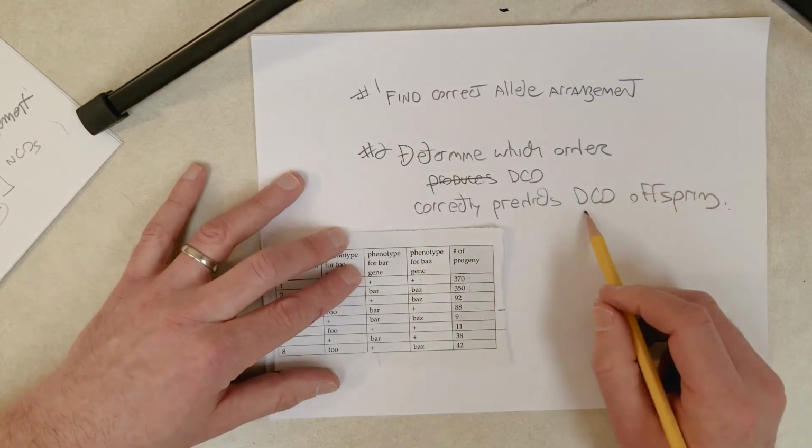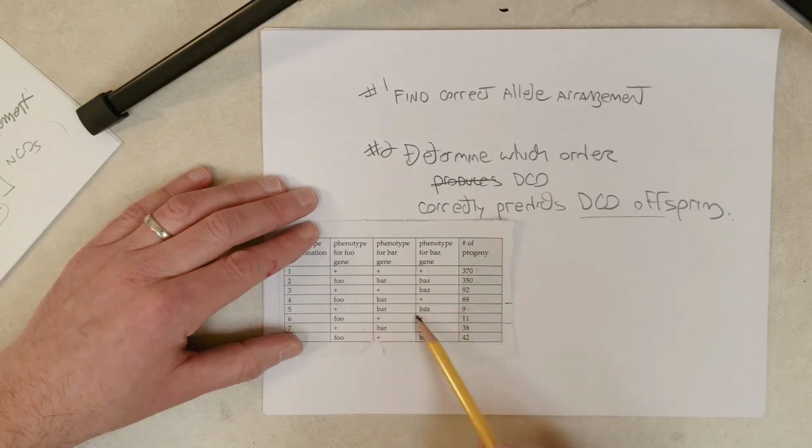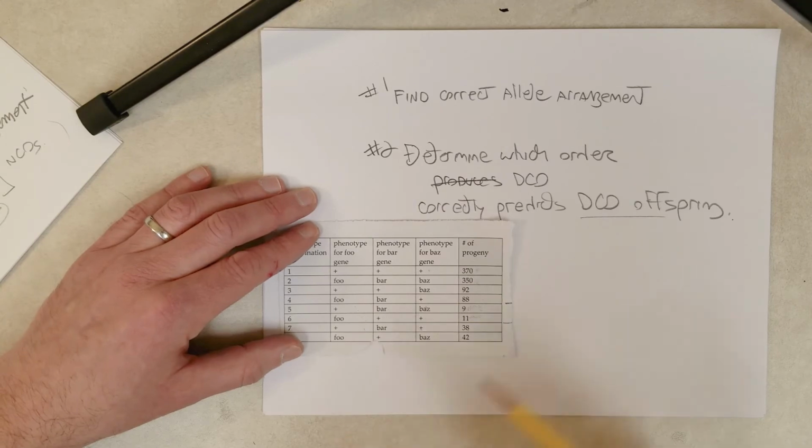And what are the DCO offspring? Well, you look at the offspring table, see those that are formed least frequently, those are the DCO offspring. And foo in the middle is the only one that will correctly predict the progeny with these phenotypes to be the DCO offspring.